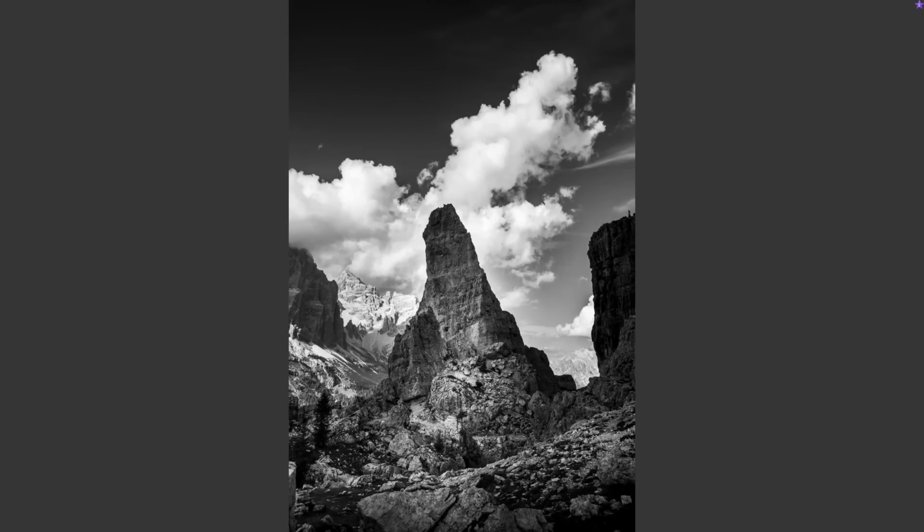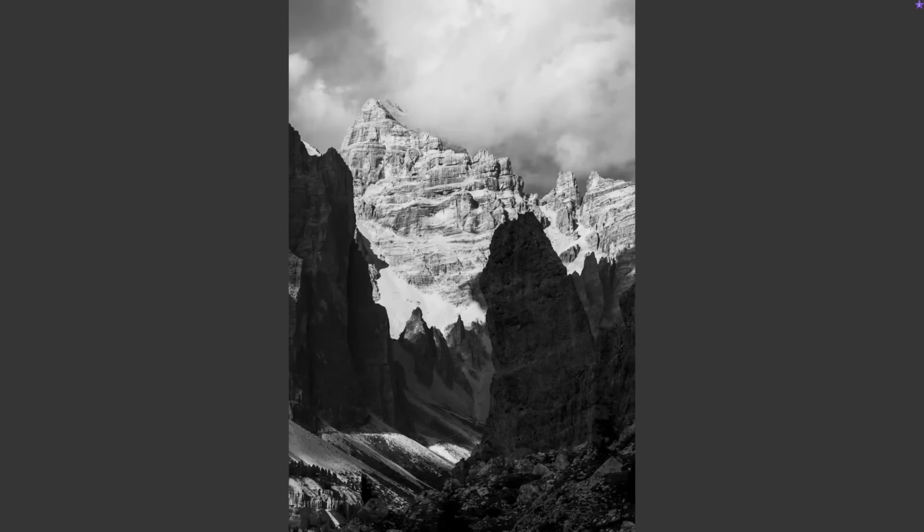Or this classic view where you have beautiful clouds in the sky and you have a beautiful representation of a mountain peak or some sort of element in the landscape. This one, again, simple clouds, normal light, big and huge contrast, perfect for black and white.